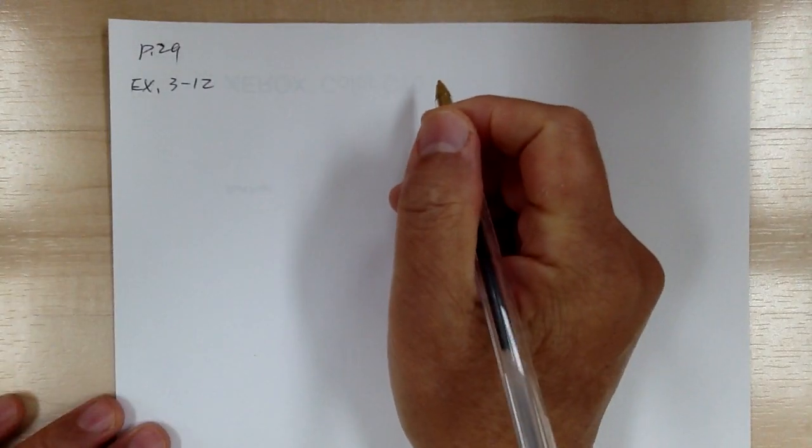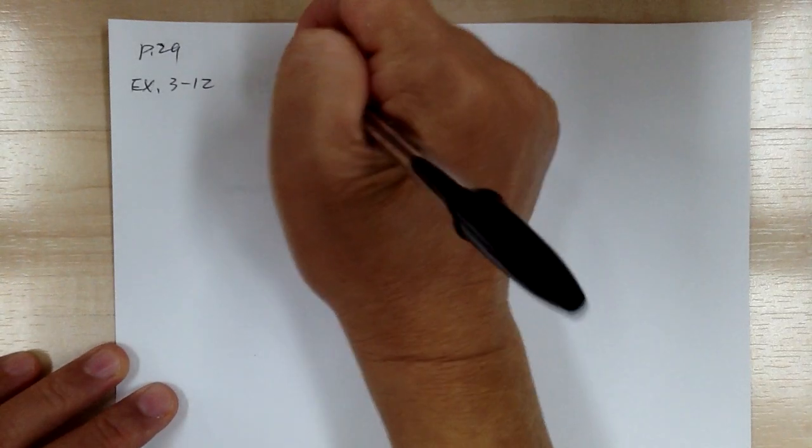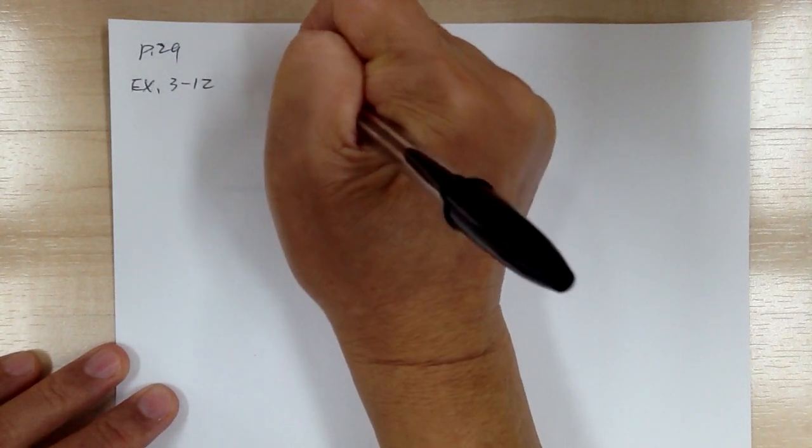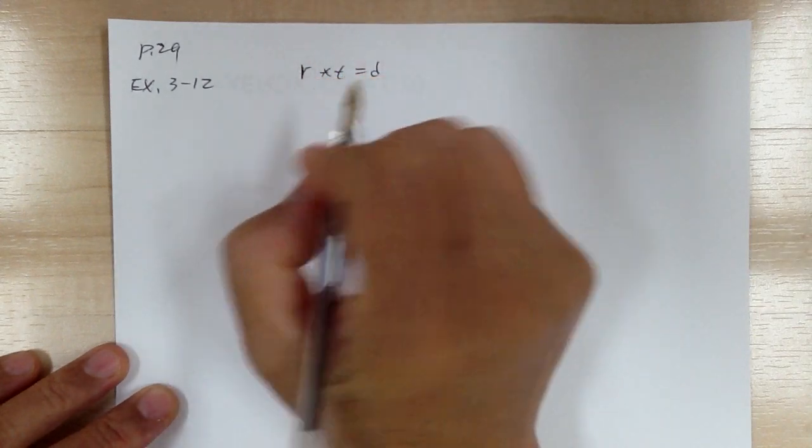So read through the problem. This is the motion problem. The key equation to remember is R, the rate, times time equals distance. Anyway, you want to draw the picture.